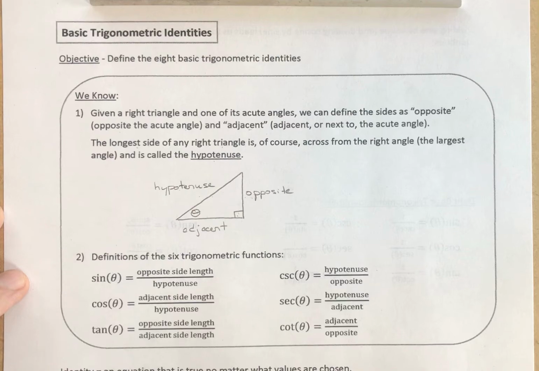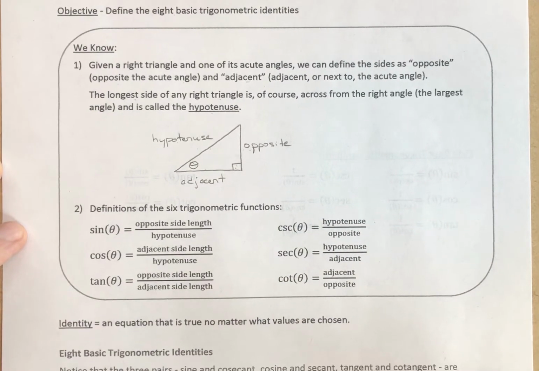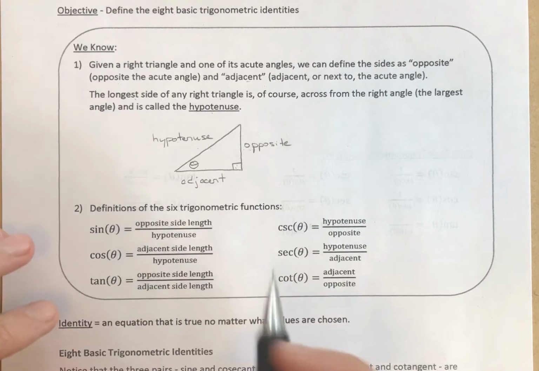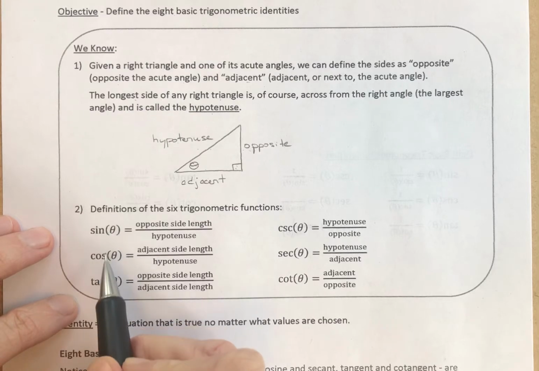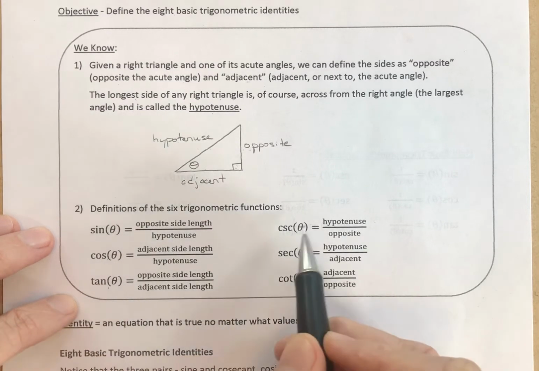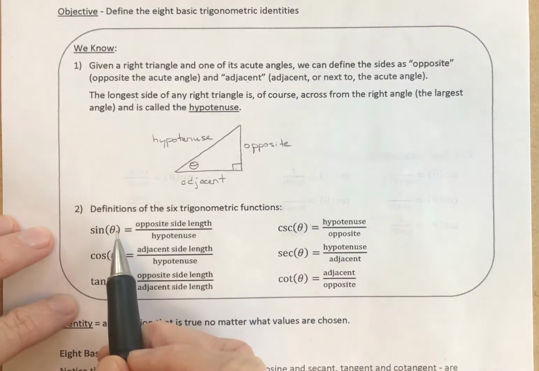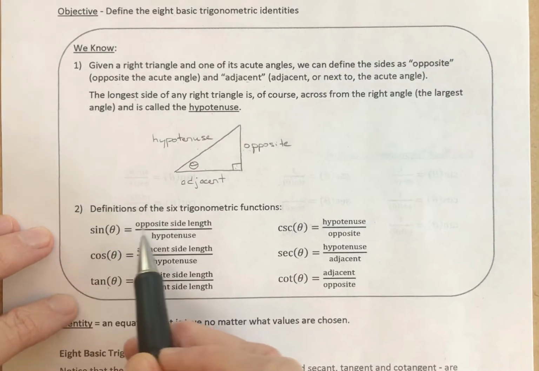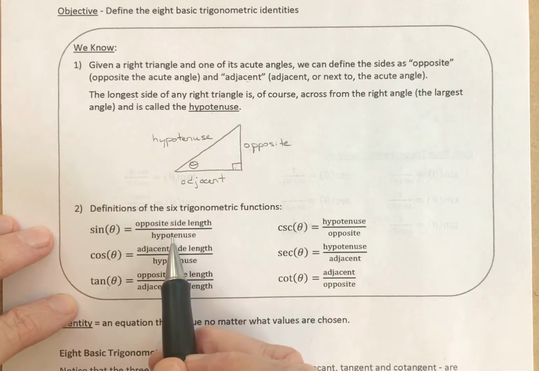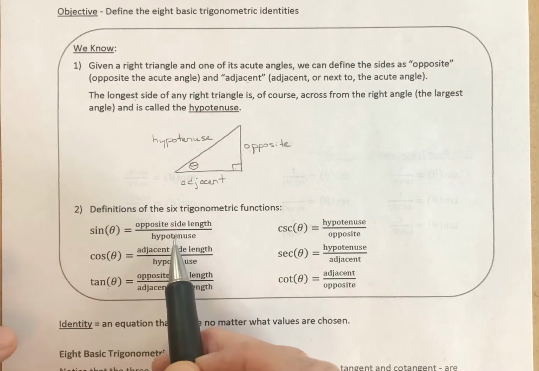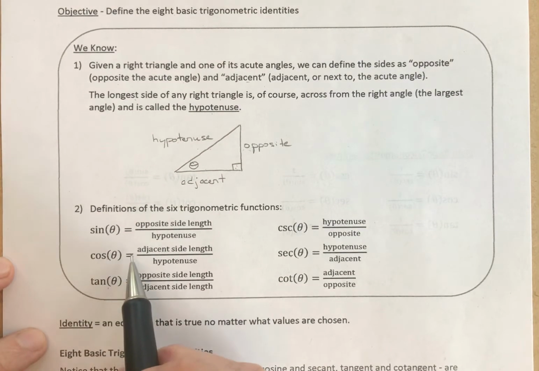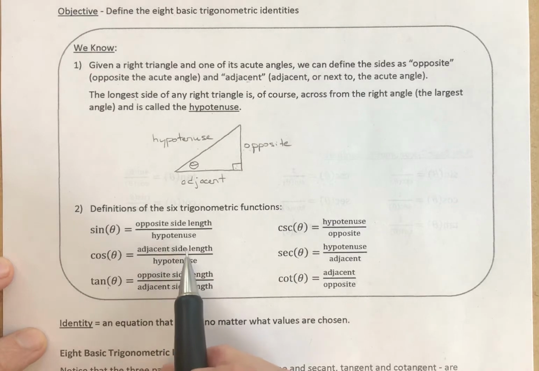We also know that we have 6 trigonometric functions: sine, cosine, tangent, cosecant, secant, and cotangent. The sine is the ratio of the opposite side length divided by the hypotenuse. The cosine is the ratio of the adjacent side length divided by the hypotenuse.